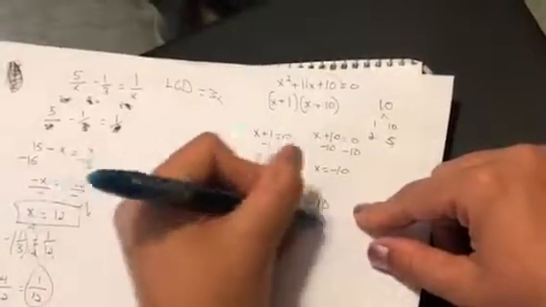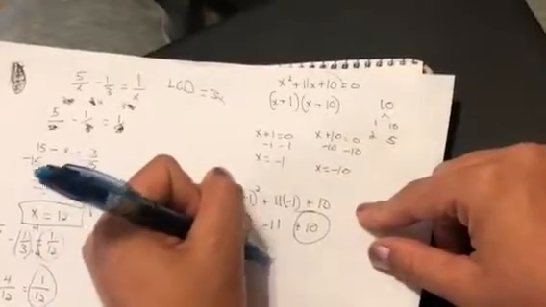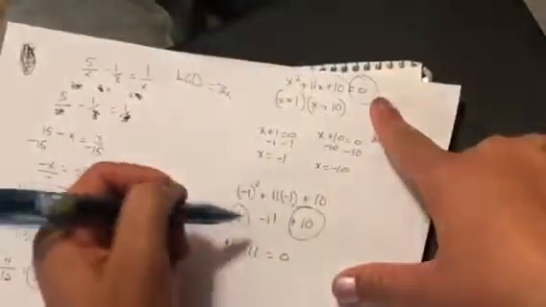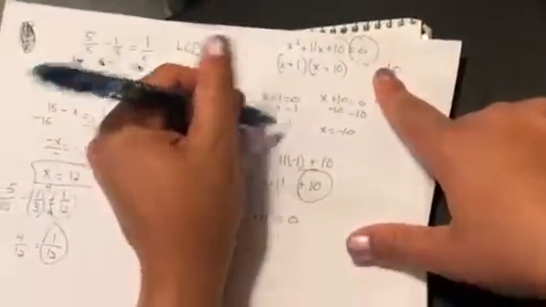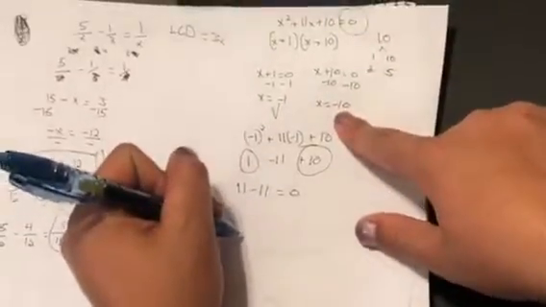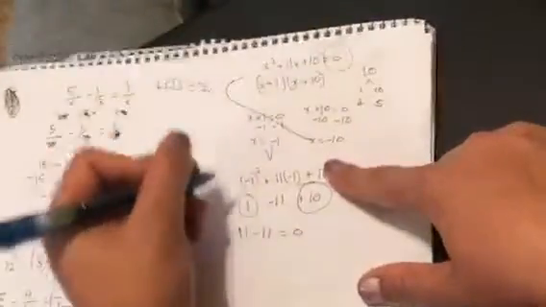So I like to put these two numbers together because they're both positive. So that's going to be 11 minus 11 equals 0. And that's what our equation up here in the end should equal. So negative 1 checks out. Now, this one, x equals negative 10. So we're just going to plug that in to our original equation.